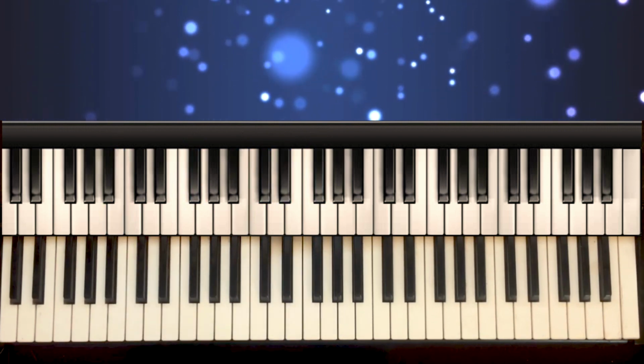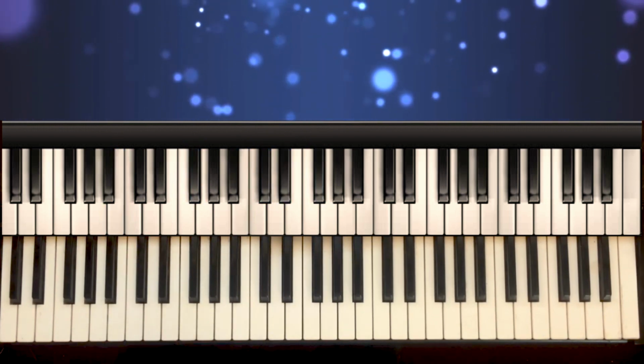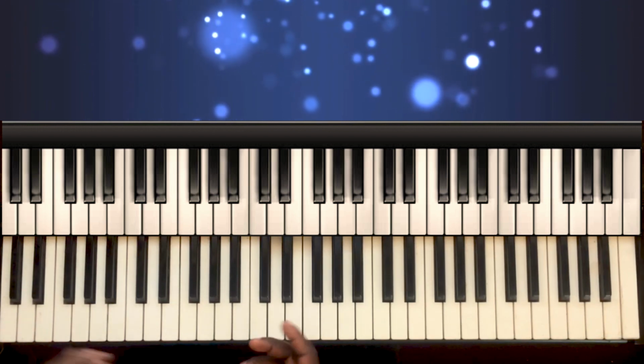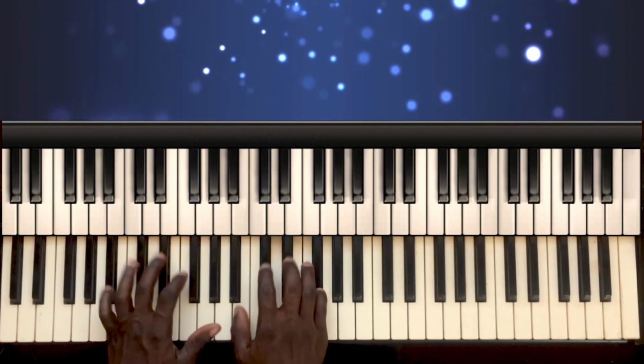Alright, so these are your chords. So let's start with the very first progression. It descends. So there is none.